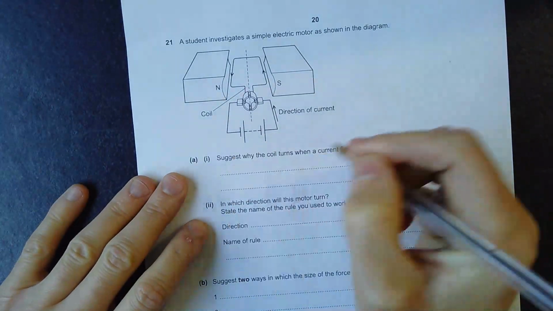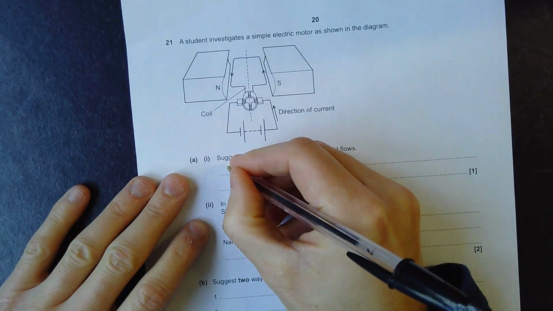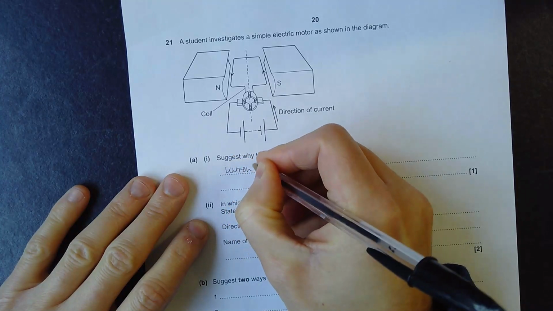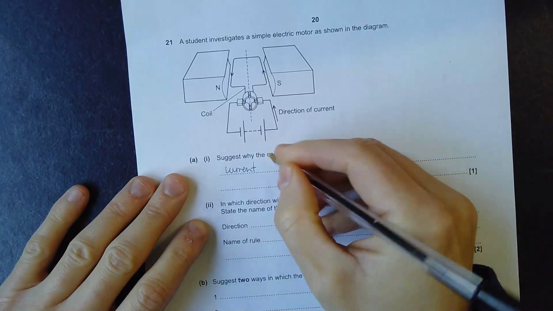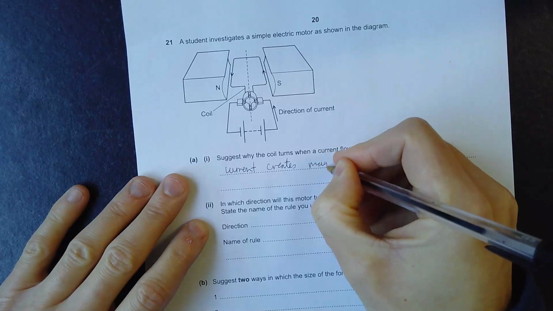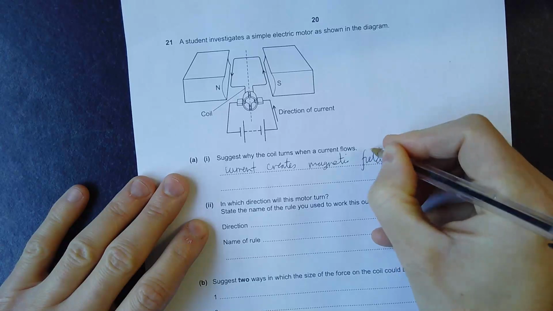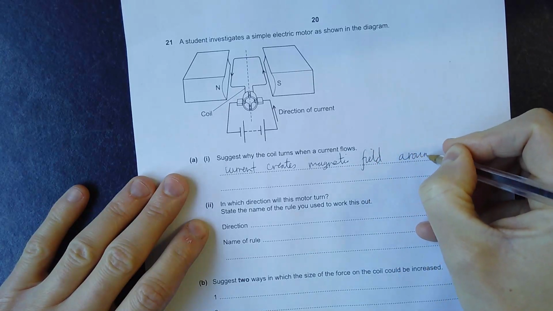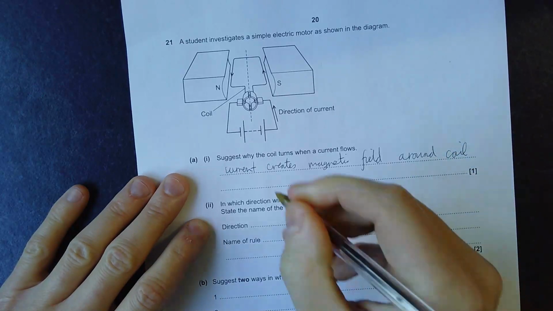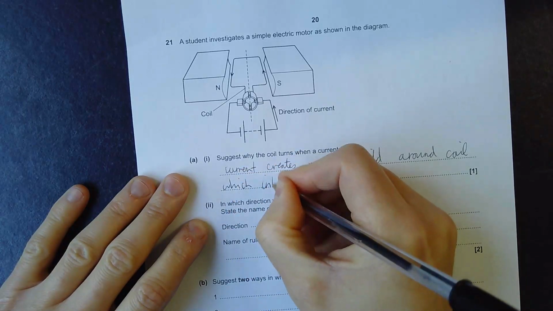So the current creates a magnetic field around the coil, which interacts.